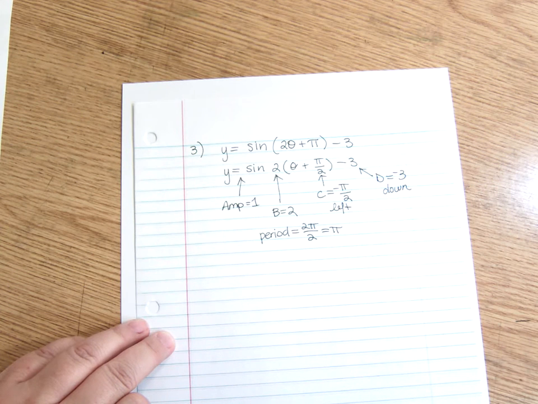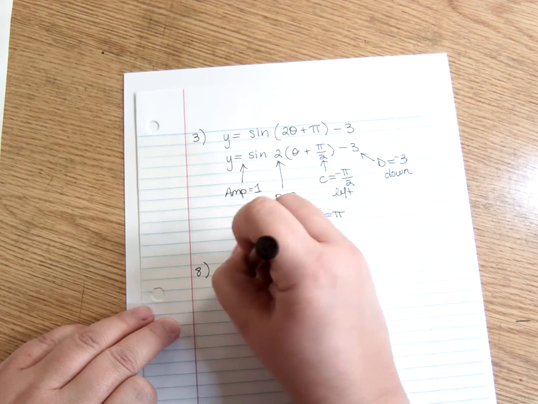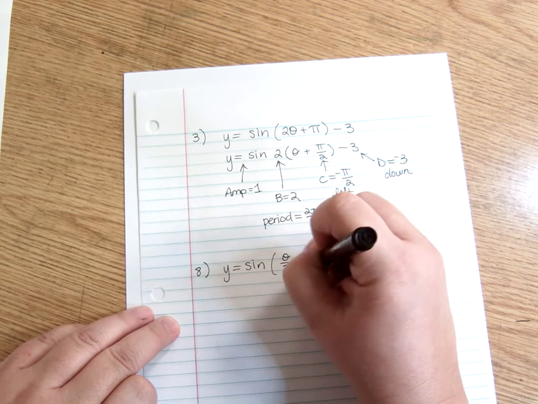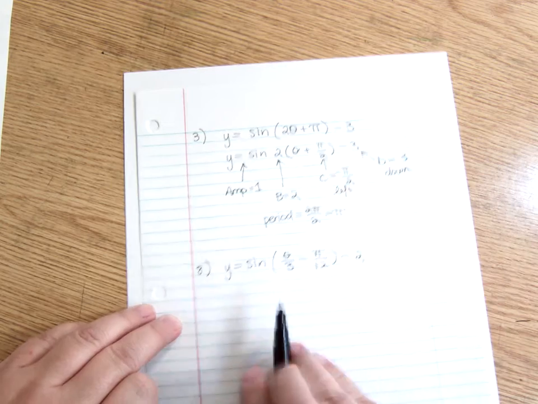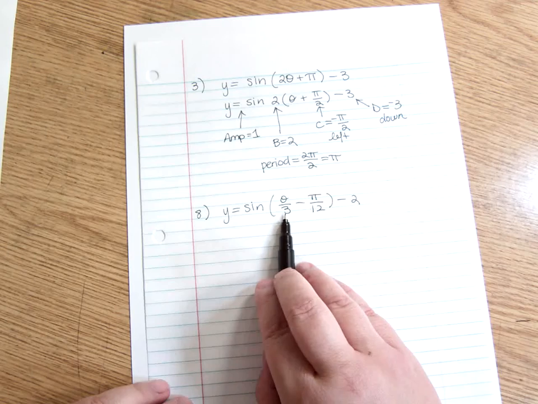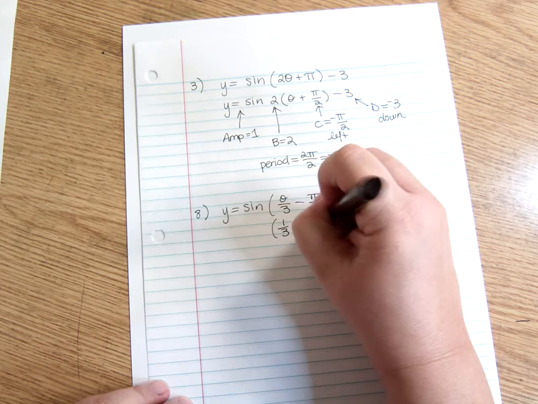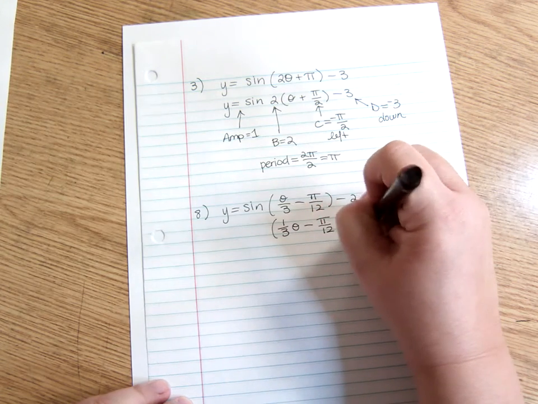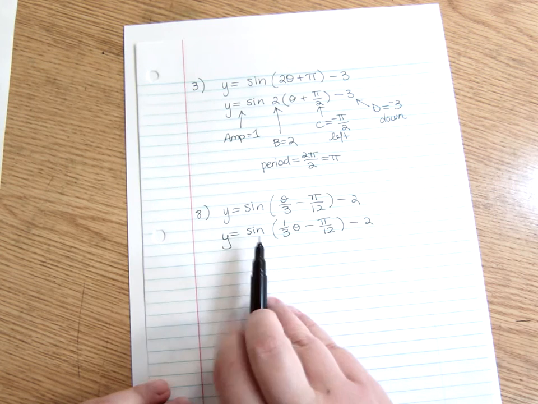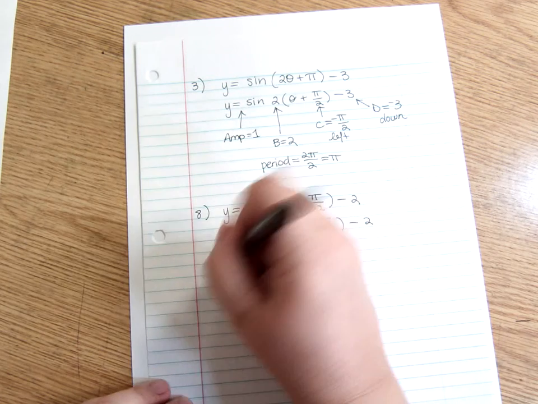How about number 8? Number 8 starts out looking like this. So again, we want it to be just a plain theta behind the parentheses here. So we're going to have to take, that's basically the same thing right now as saying 1/3 theta. Theta over 3 is the same thing as 1/3 theta. So we have to take the 1/3 out. So the 1/3 needs to come right out here. So when we take 1/3 out of this, we're dividing everything here by 1/3. So let's see how that works.